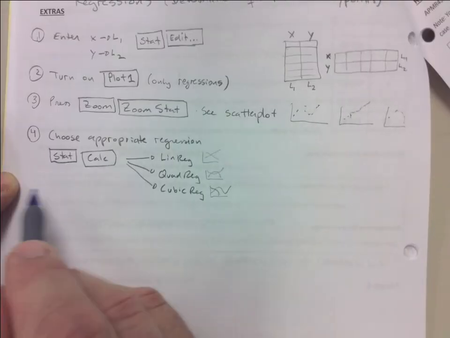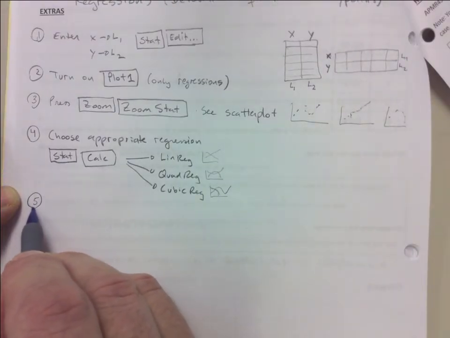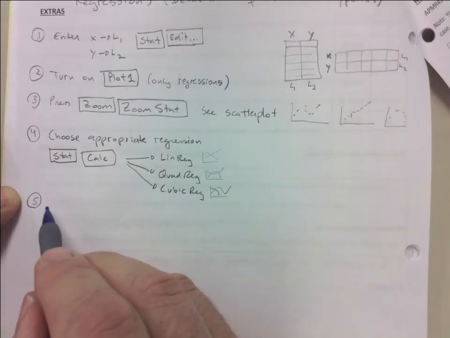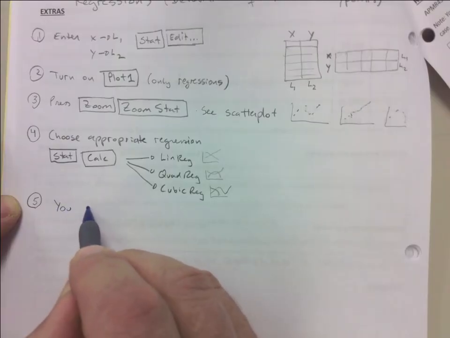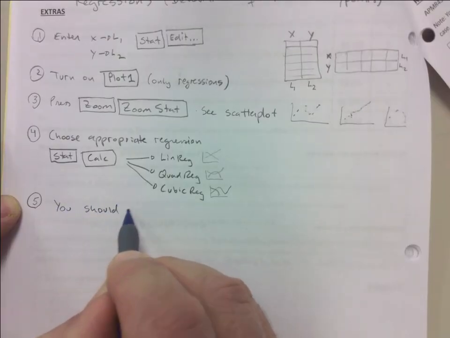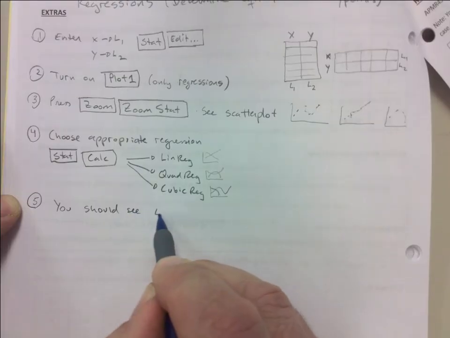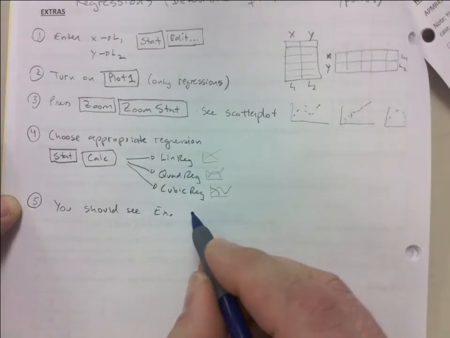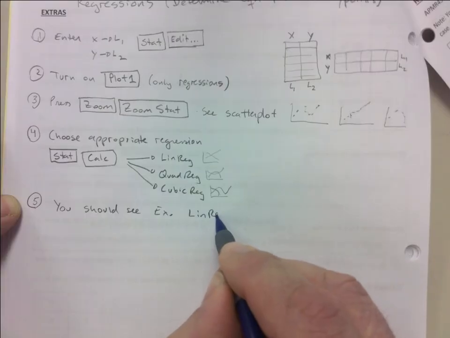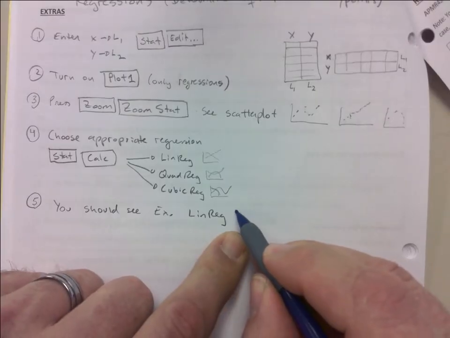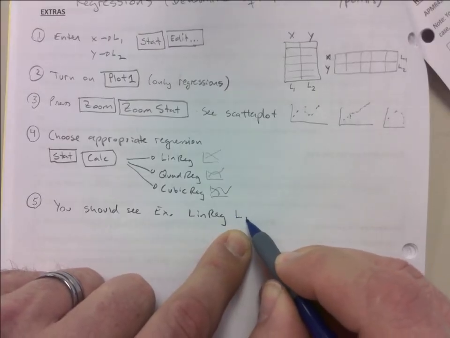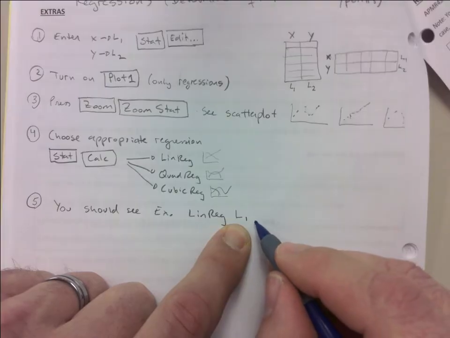Next, step 5. As an example, let's say you pick linear regression, you should see linreg. And what we want to feed linreg is the location for the x values to perform the regression.